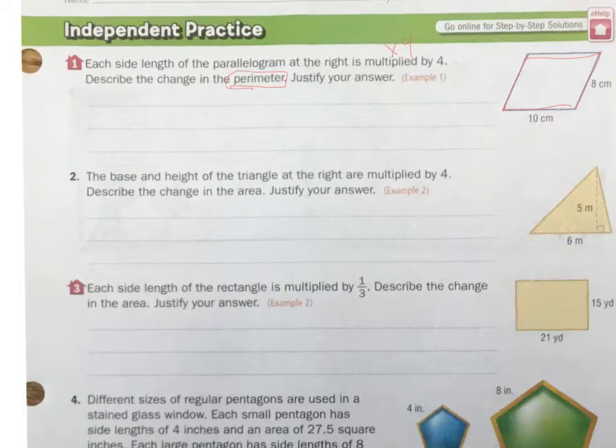Okay, so I'm going to find my original perimeter here and just times it by 4. So this is 10, this right here is 10, this is 8, so this is 8. Okay, 10 plus 10 is 20, 8 plus 8 is 16. 16 plus 20 is 36. So the original is 36 centimeters. It's times 4, so 36 times 4. When I do that, I get 144 centimeters. And that's the new perimeter, not area, perimeter.